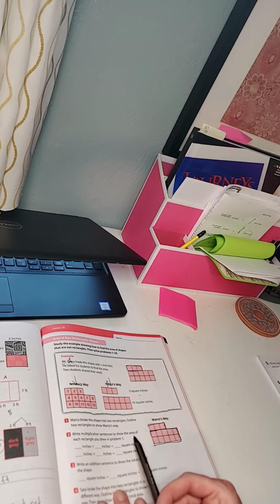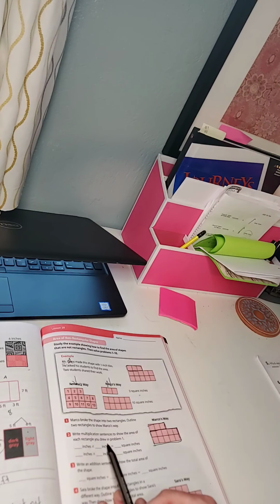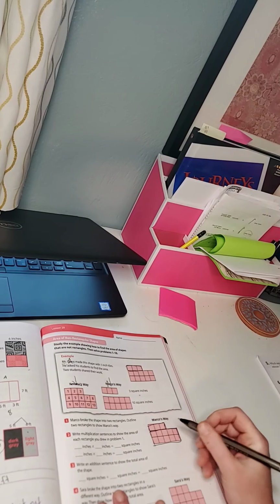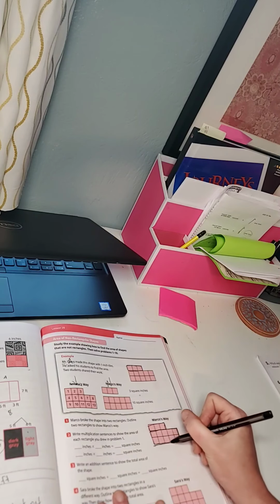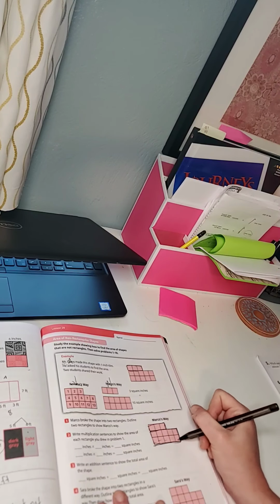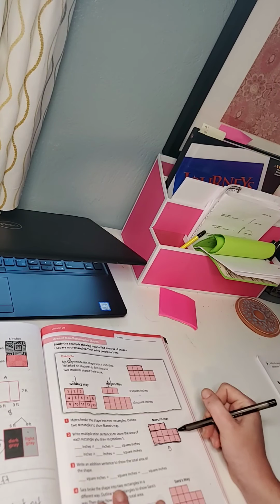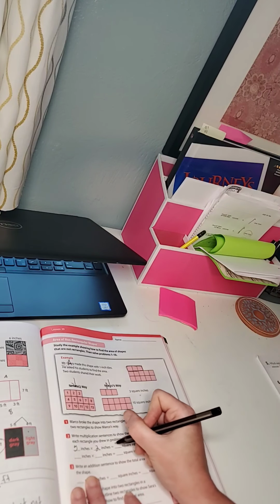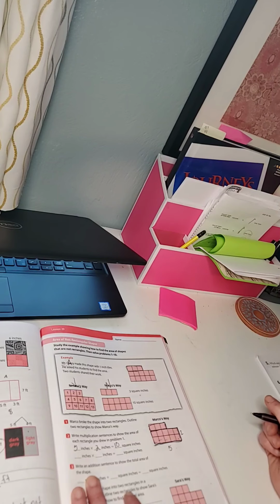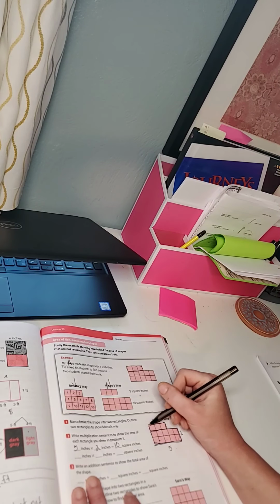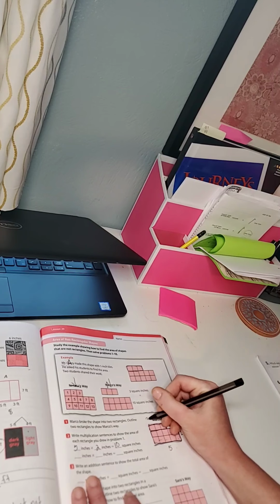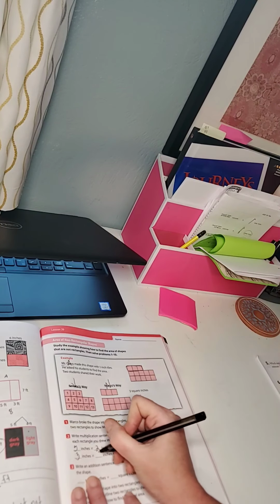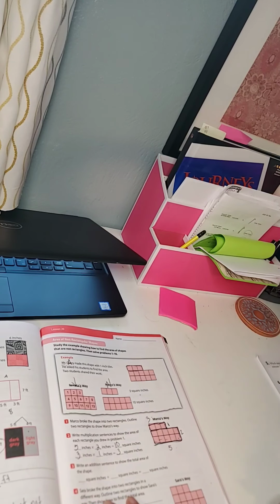Write the multiplication sentence to show the area of each rectangle you drew in problem 1. So we have the length, 1, 2, 3, 4, 5 across, and the width of this one is 2. 5 times 2, 5 times 2 is 10. Now let's find this one. It's got a length of 1, 2, 3, and just 1 square. 3 times 1. 3 times 1 is 3.